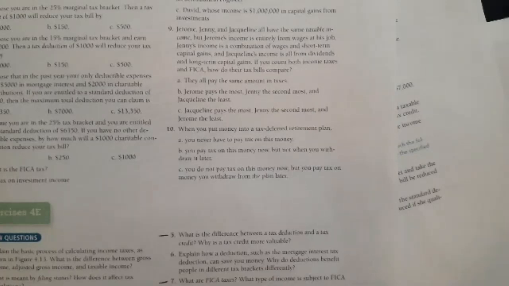So this is getting at the fact that they all have the same taxable income. If their taxable income is the same, then what we're really comparing is their FICA rate, right? Because there are 2 things we add together for their taxes: their taxable income and their FICA, and that gives you your total taxes. So they're kind of asking who's paying more, the person with the wages or the person with the capital gains?